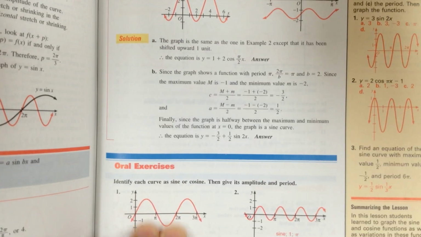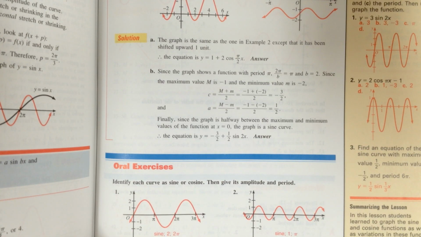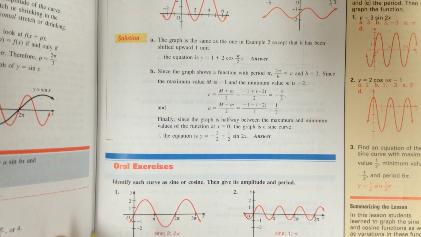Okay, let's go to example 3. Example 3, you have to go backward. They give you the graph, and then you have to figure out the function.